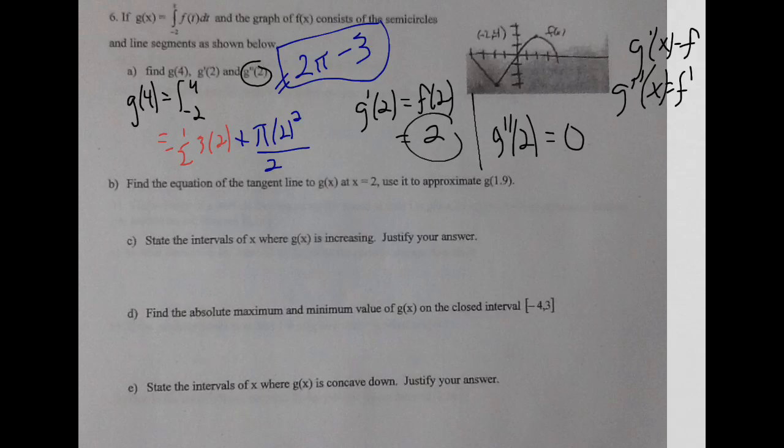I'm going to reuse some of the work from part A for this, so I'm going to leave that up there. This next part asks for the equation of the tangent line to g of x at x equals 2, and then I'm going to use it to approximate g of 1.9.